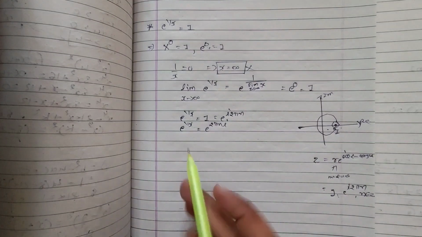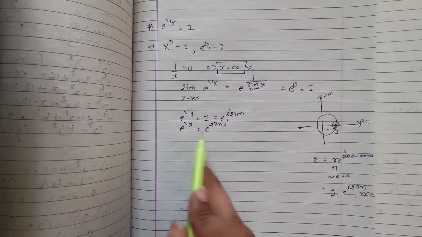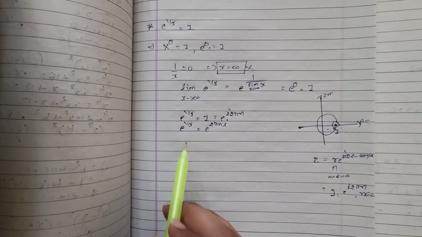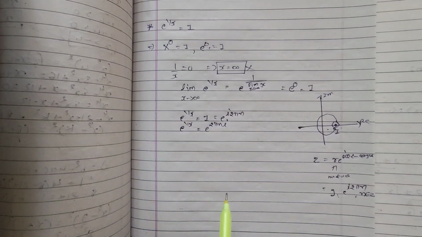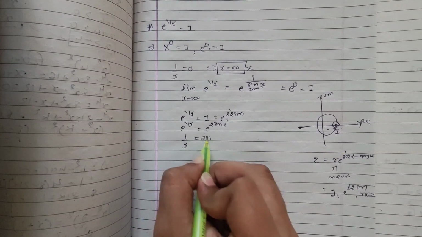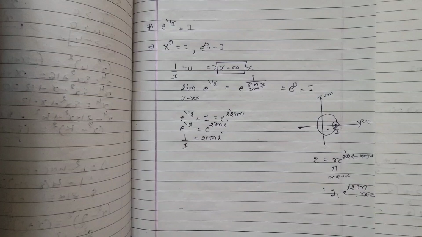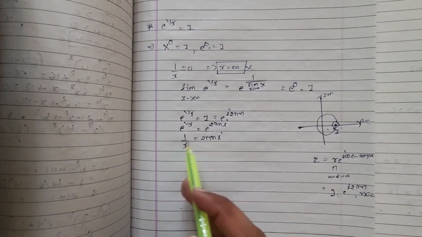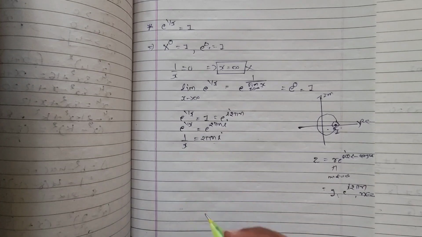If you pay attention here, on both sides the base is the same. Both sides have an exponent, and the base is the same. So that means I can directly equate the powers on both sides. So 1 by x equal to 2 pi n iota. Now from this, how do we solve this equation? This is my main question. 1 by x equal to 2 pi n iota, and I want to find the value of x.